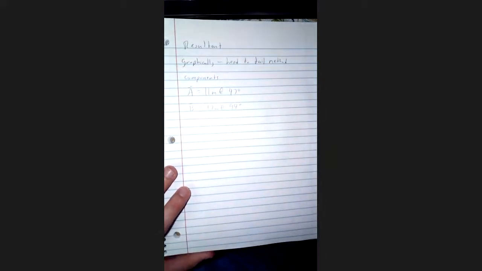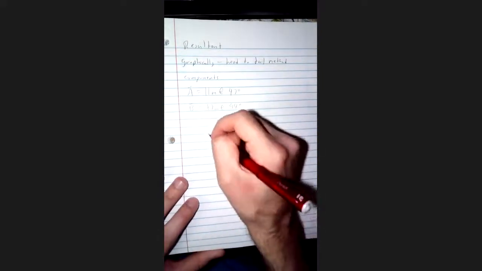Okay, so let's suppose we have two vectors, A, which is 11 meters at 47 degrees, and B, which is 17 meters at 94 degrees. So if we want to add these graphically, we simply draw both. So draw one first, starting from the origin. Draw the second, starting at where the first one terminated, and the resultant, or the sum of the two vectors, starts from where you started drawing the first vector and ends where you finished drawing the second vector. So we can show that fairly easily.